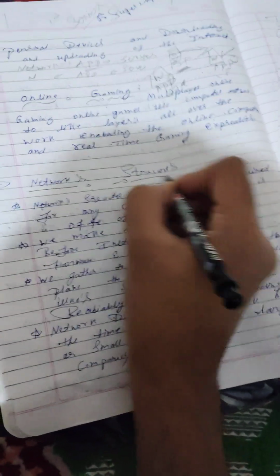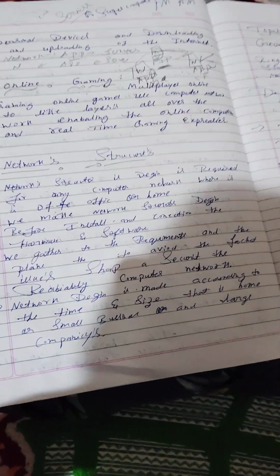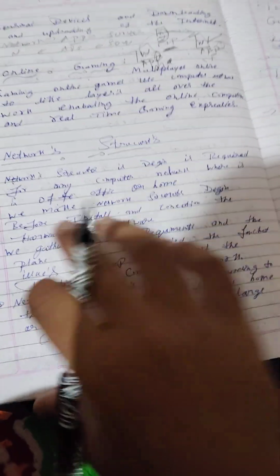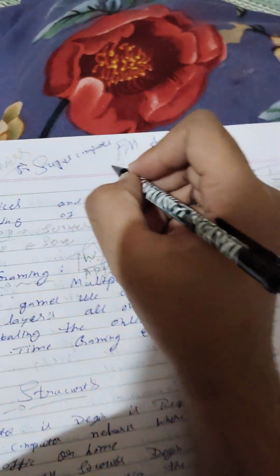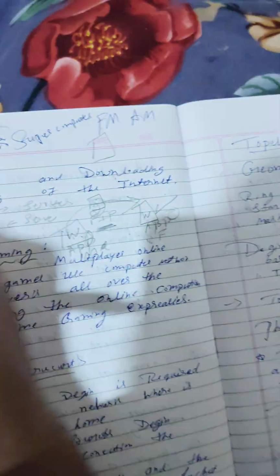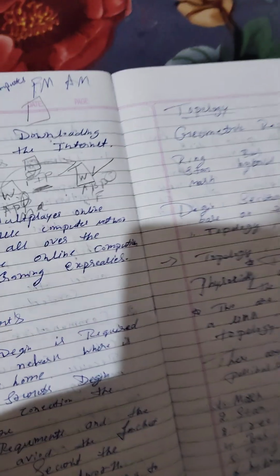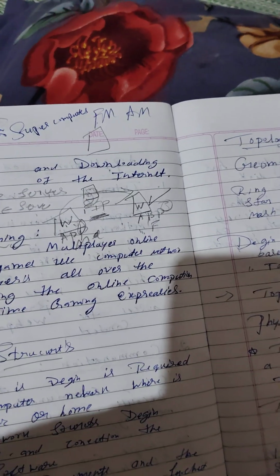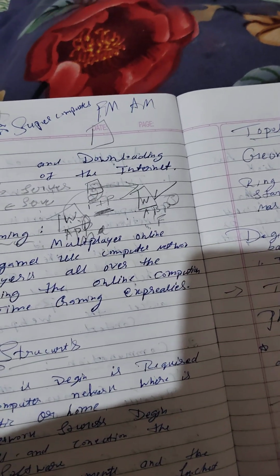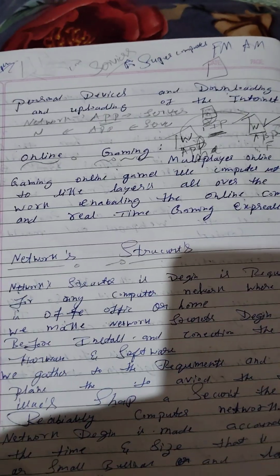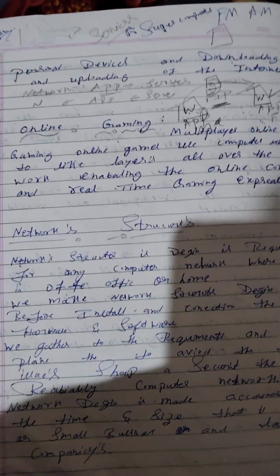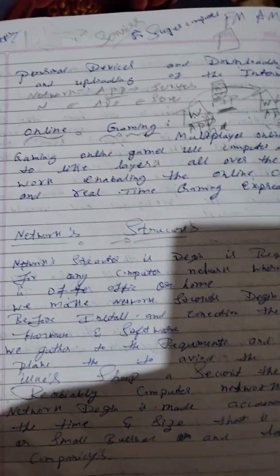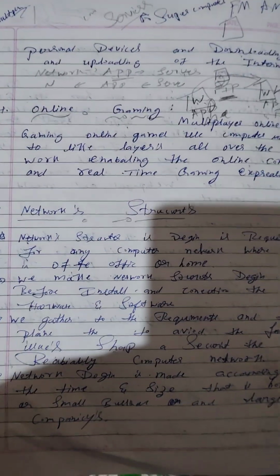Okay, let's talk about the next topic. Our next topic is computer structure. As everybody knows, if you talk about a mobile phone, the mobile phone has a structure. Each and everything which consists of data, which consists of something, has some structure.